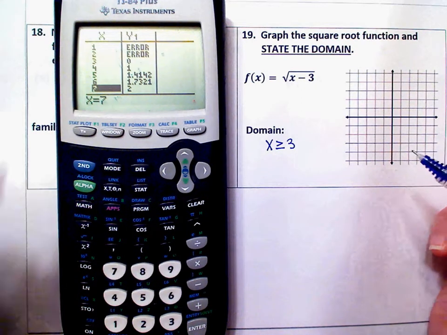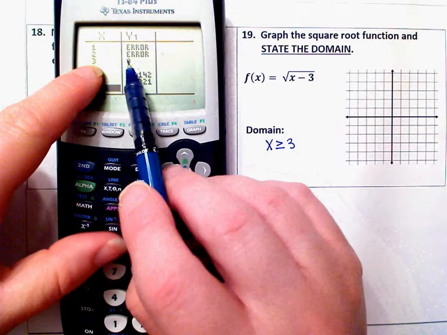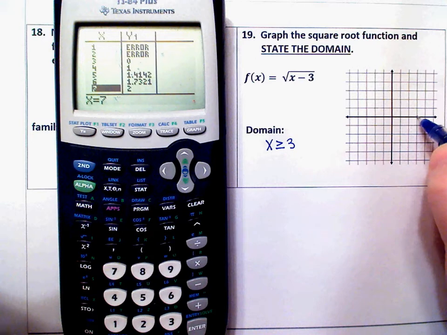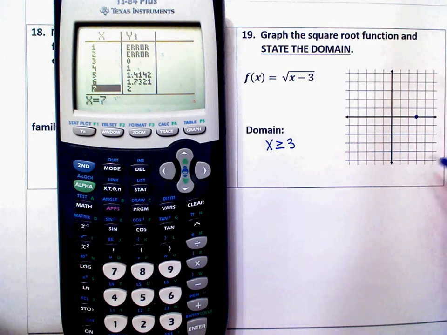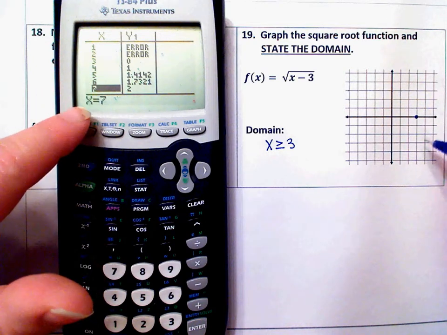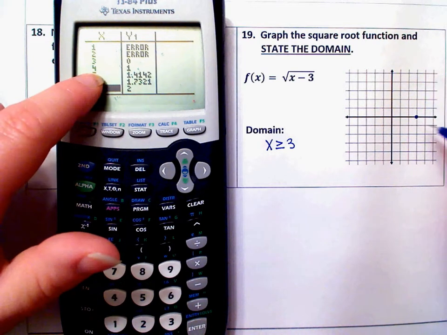Now to graph it, that's the very first point of the function that works, 3, 0. So I'm going to go over 3 and not up or down since the y is 0. So there's the point 3, 0. And then I'm going to graph as many points as will fit on my graph. So 4, 1: 1, 2, 3, 4, up 1 fits.